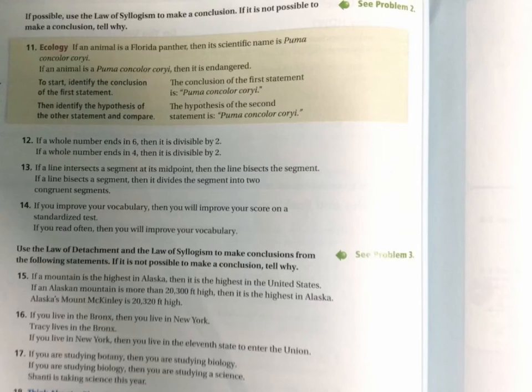All right, back to number 12. If a whole number ends in 6, then it is divisible by 2. If a whole number ends in 4, then it is divisible by 2. What can we conclude? Whole numbers can be divisible by 2. Is that what it says? No, but that's what it means.